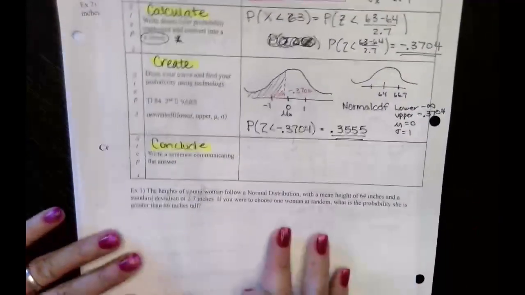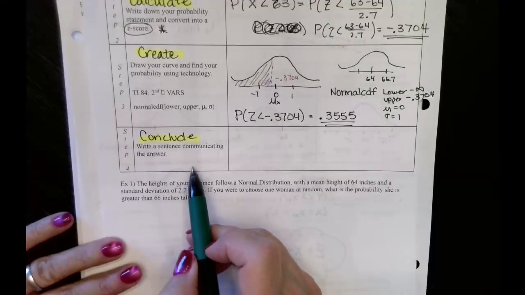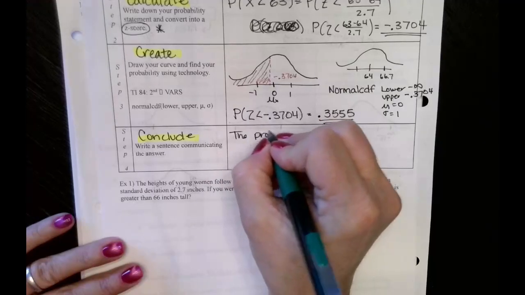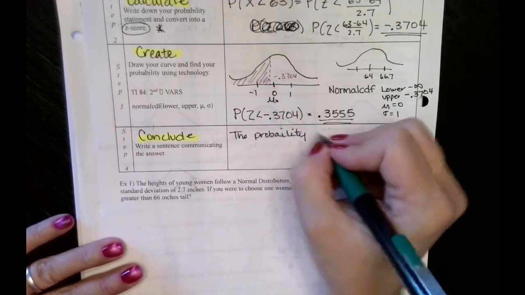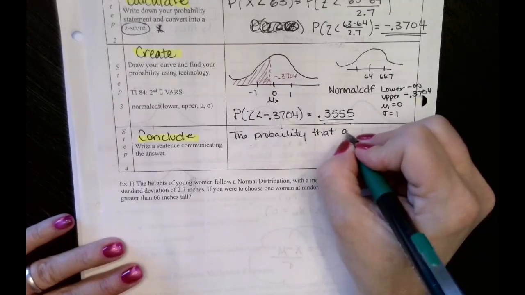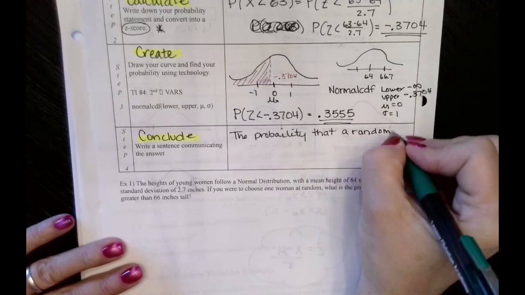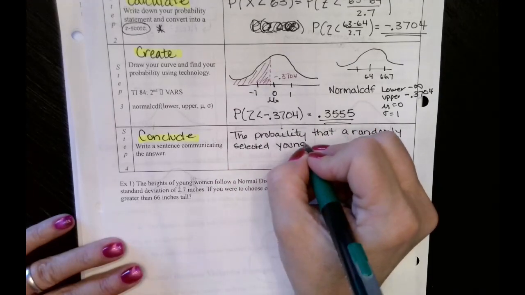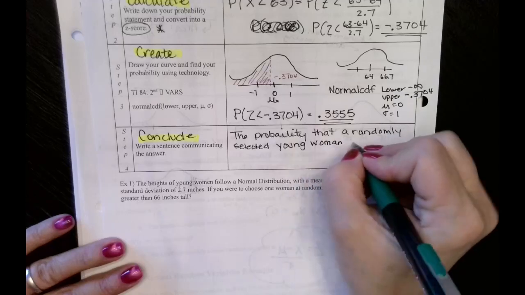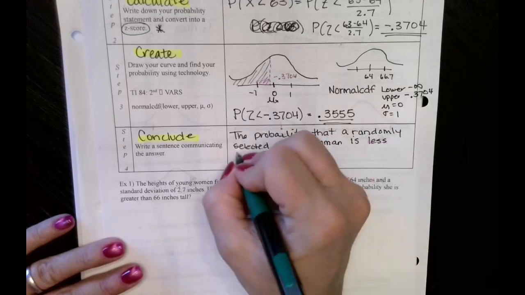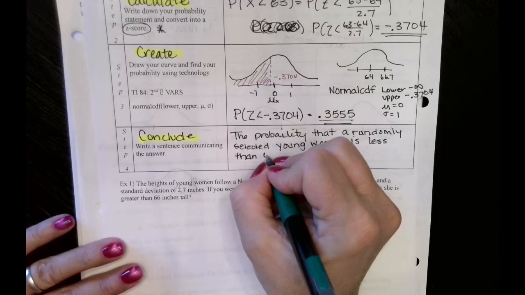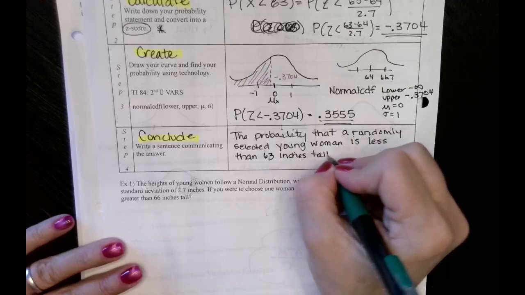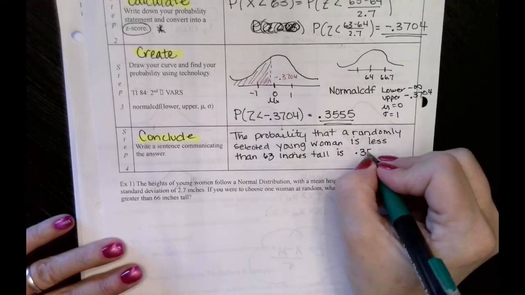So now when we go over here and we do our conclusion, so write a sentence communicating the answer, this is the conclusion, I'm going to say the probability that a randomly selected young woman is less than 63 inches tall is 0.356.